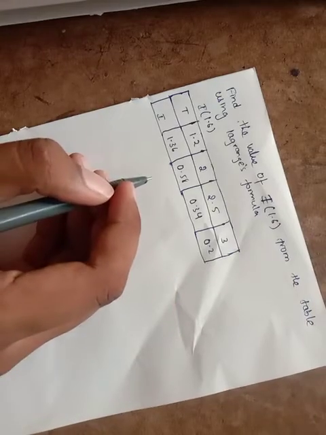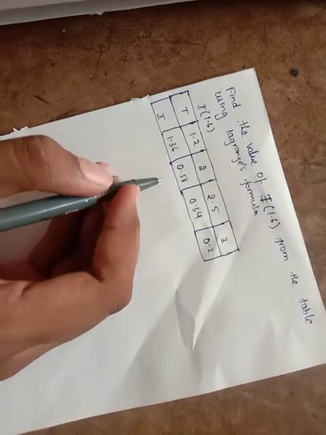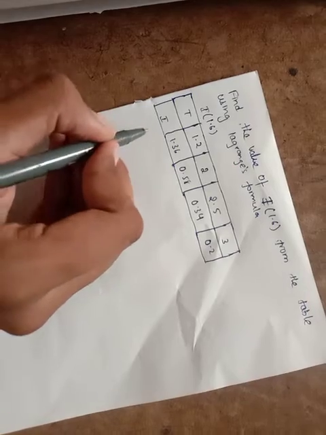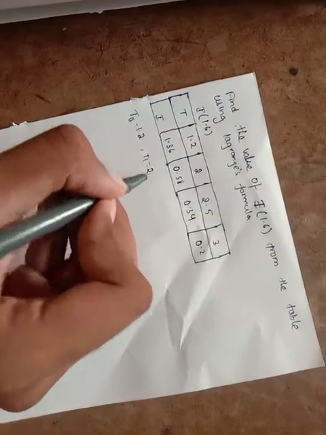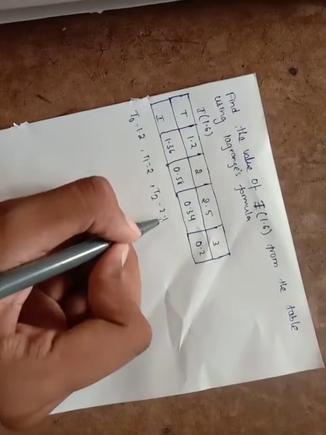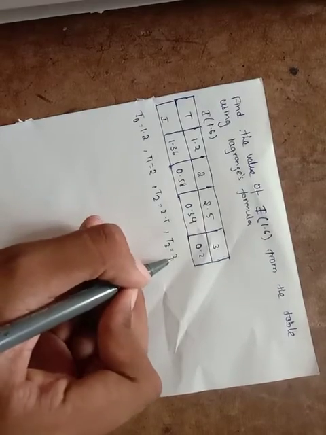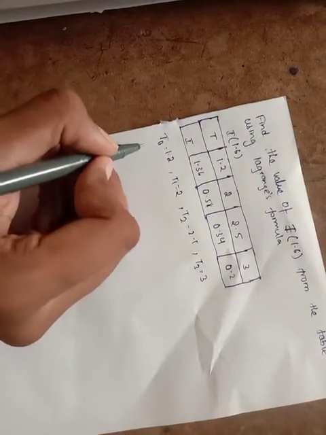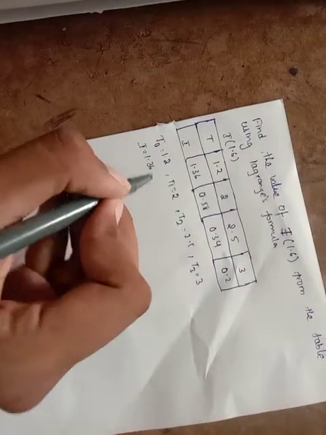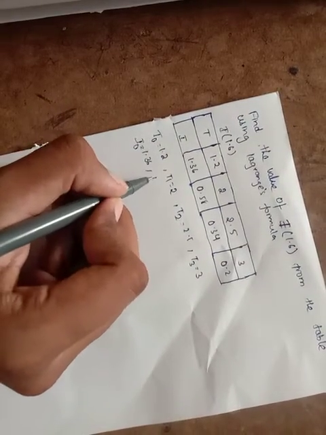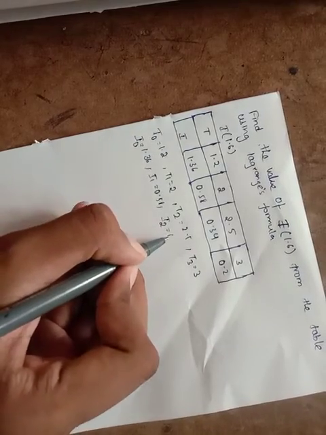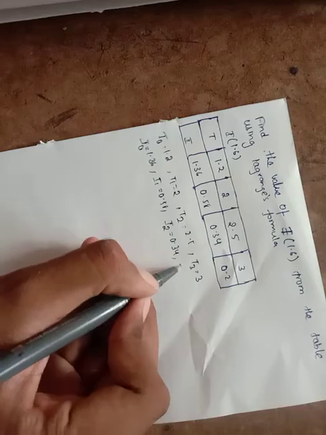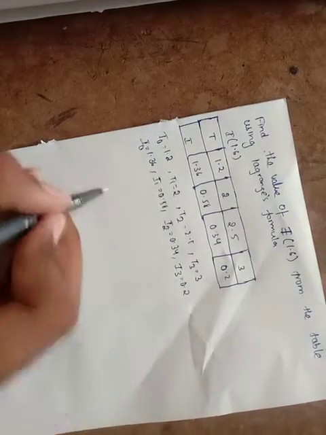The given question is to find the value of I of 1.6 from the table using Lagrange's formula. The given t values are t0 = 1.2, t1 = 2, t2 = 2.5, and t3 = 3. And the corresponding I values are I0 = 1.36, I1 = 0.58, I2 = 0.34, and I3 = 0.2.